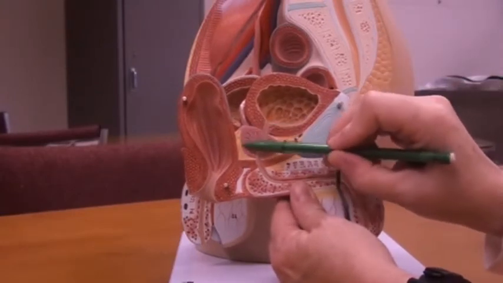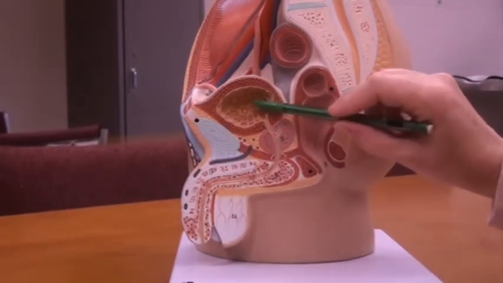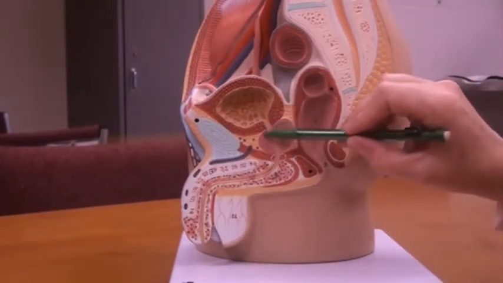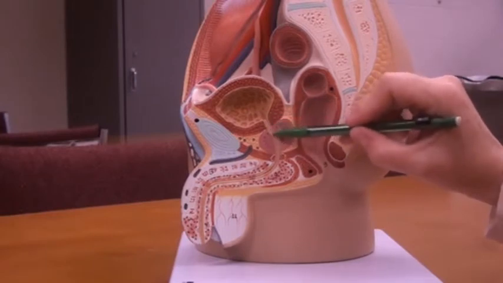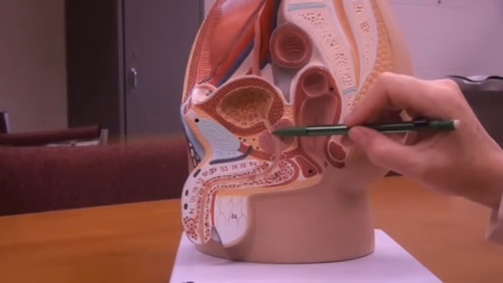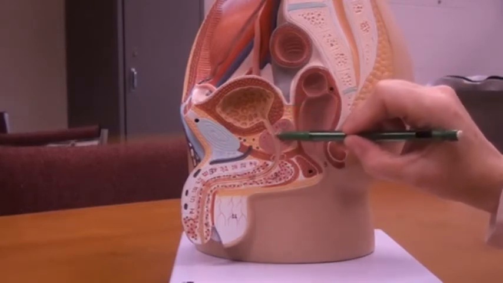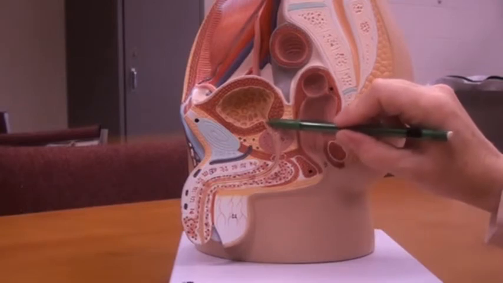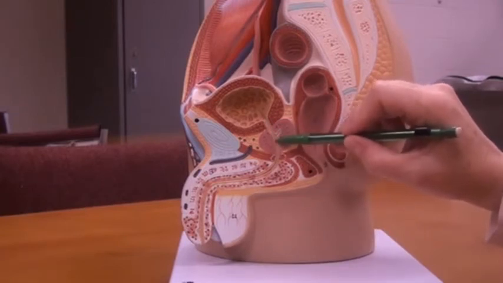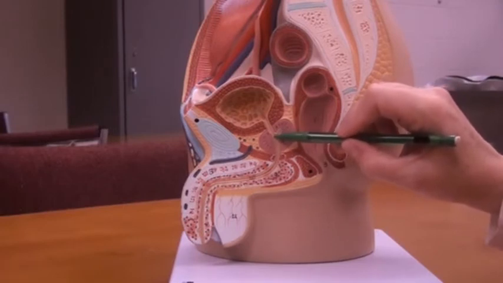So this would be the prostate gland. It's located inferior to the urinary bladder. So here's the prostate gland, and this is the first part of the urethra, called the prostatic urethra. At this point, we've got the ejaculatory duct joining in with the prostatic urethra, and now we have a common passageway for urine and sperm to leave the body.